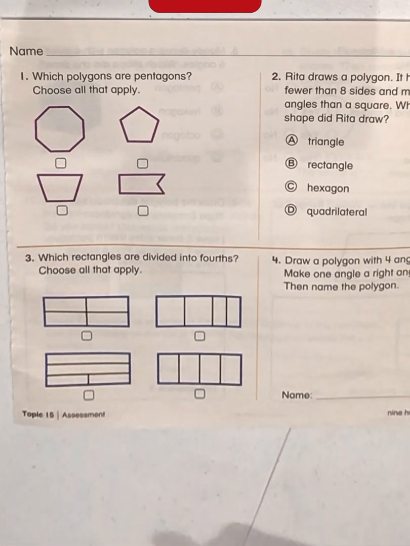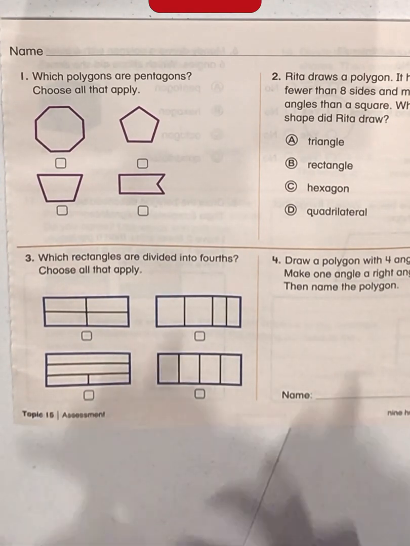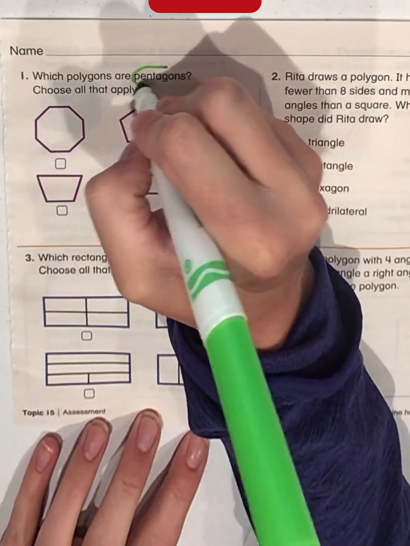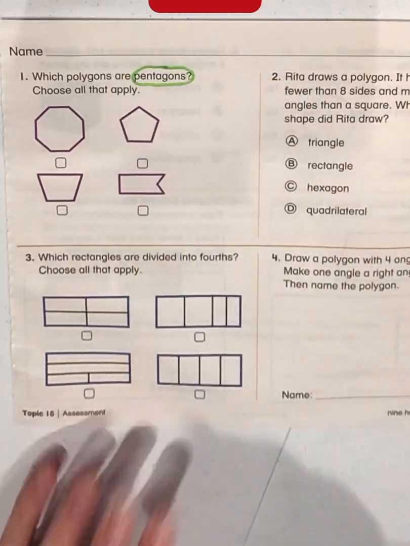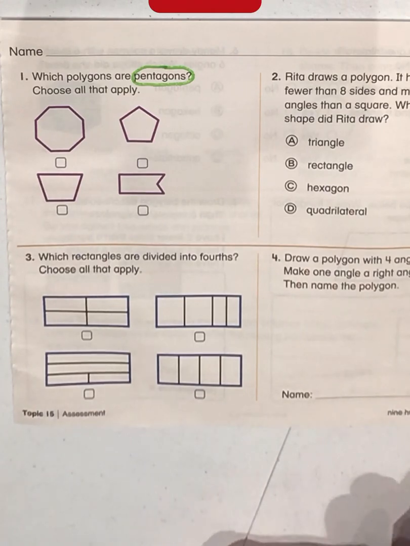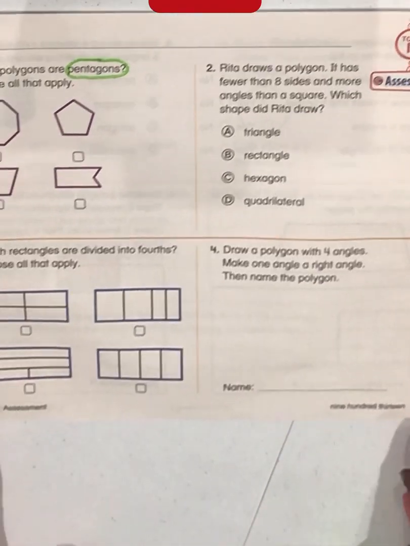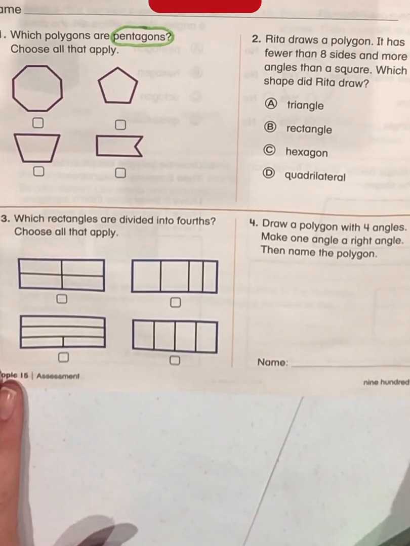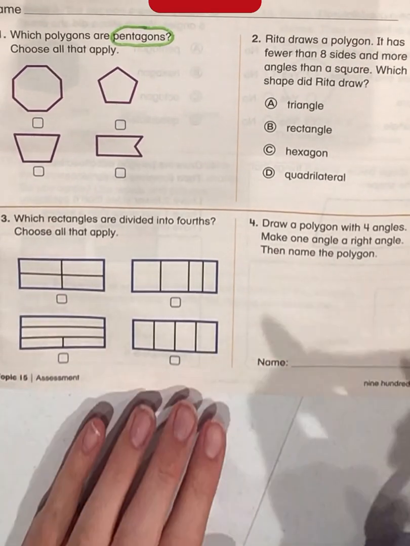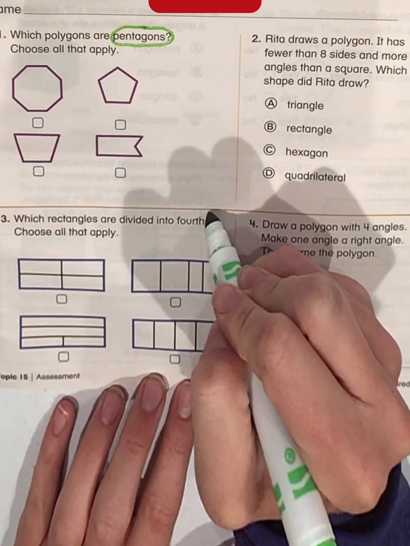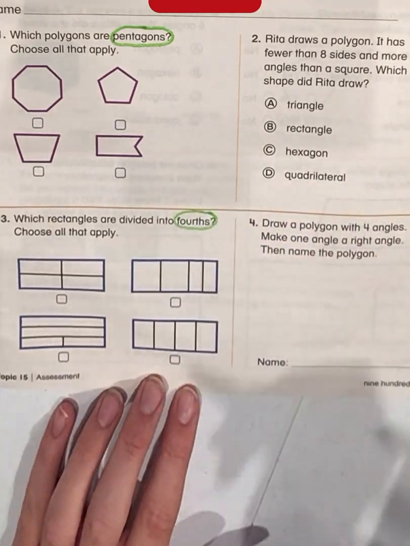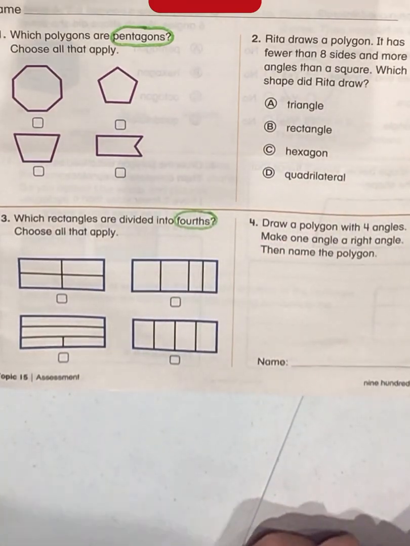So number 1 wants you to choose which polygons are pentagons. So you need to think about how many sides a pentagon has and choose all that apply. Okay. Number 2, I will let you read. Number 3, it wants to know which rectangles are divided into fourths. So again, choose all that apply.